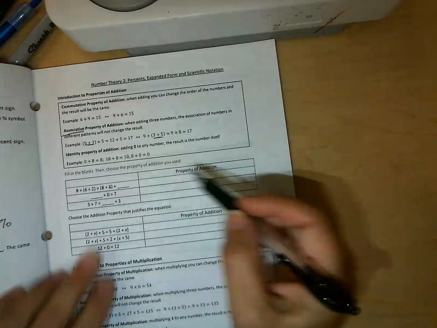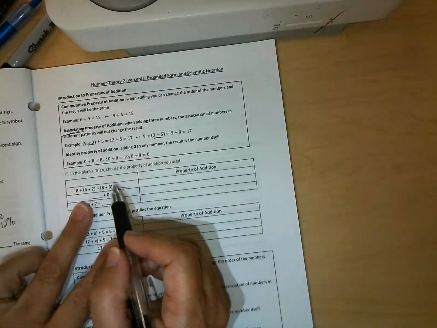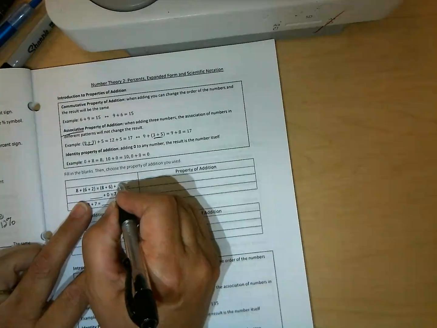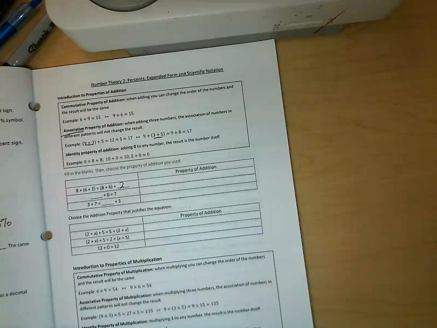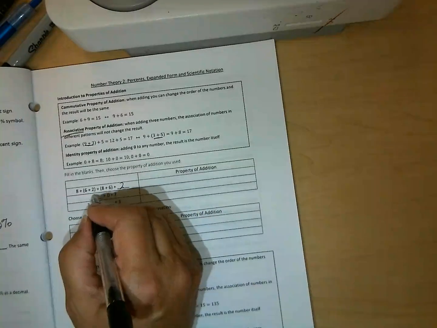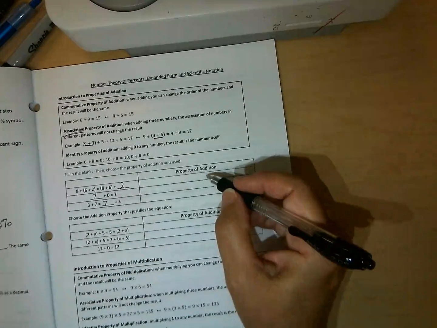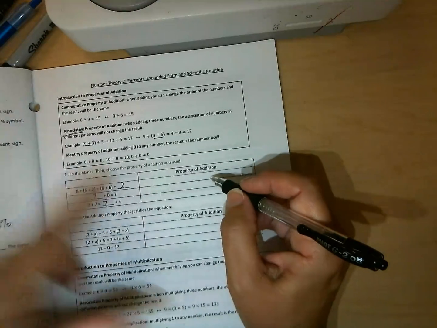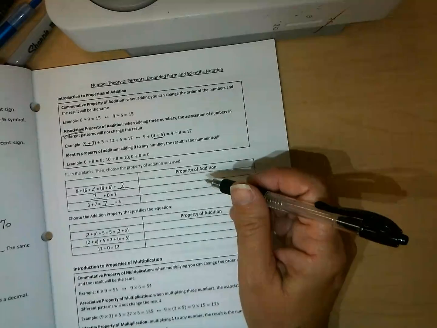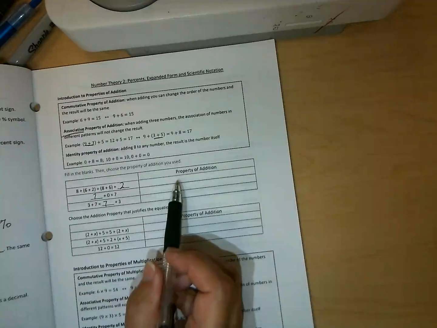Okay, so here what we do is we fill in the blanks. So right here we've got a 2, here we've got a 7, and here we have another 7. So I want you to just think for a minute, without calling out the answer, what would you put in these blanks?